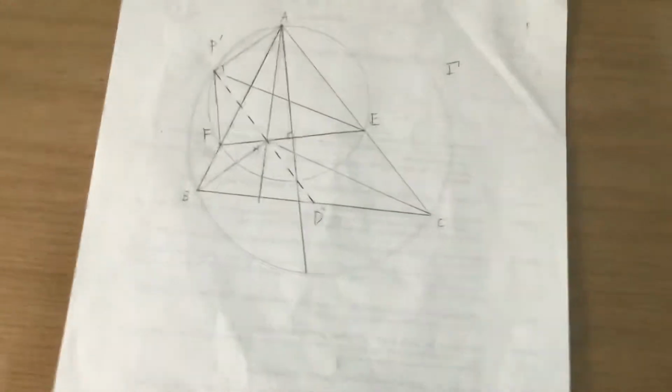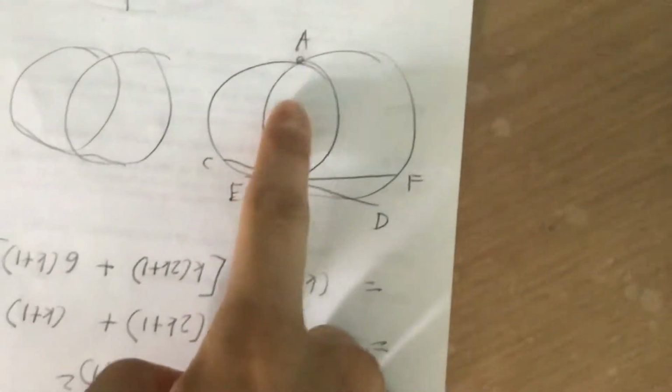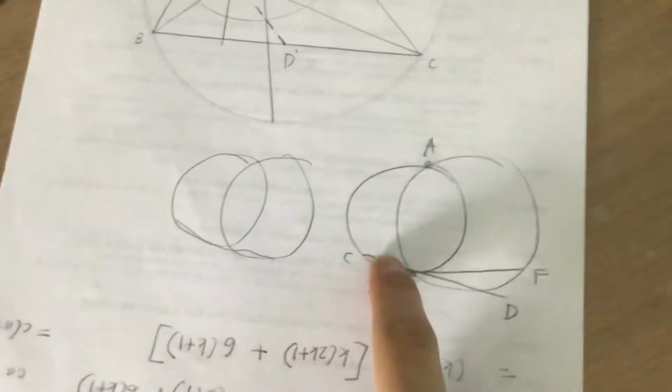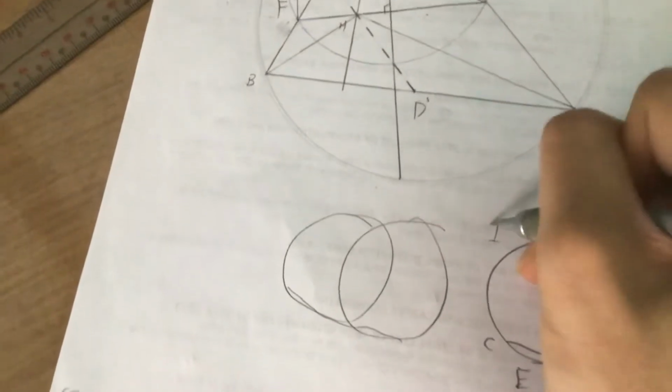One of the first things I noticed is the spiral similarity when you have two circles that intersect at two points A and B, and then you have two lines passing through B. Let's label them circles gamma 1 and gamma 2.